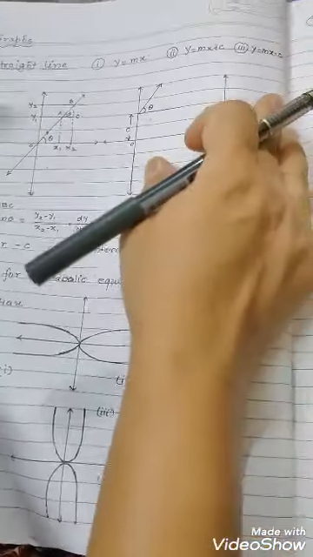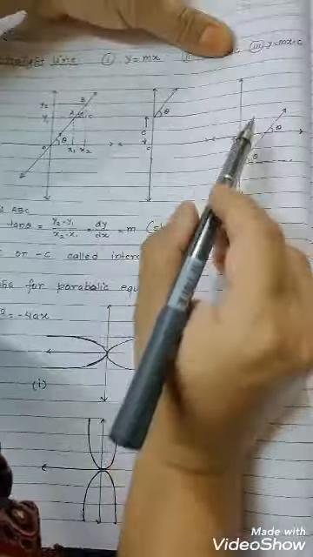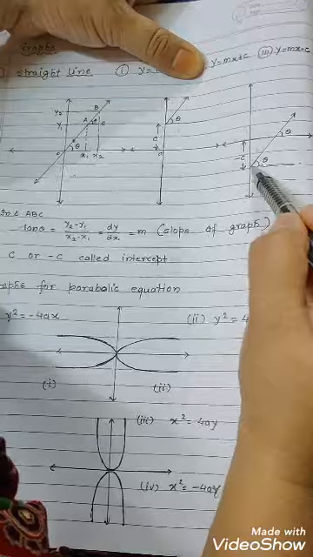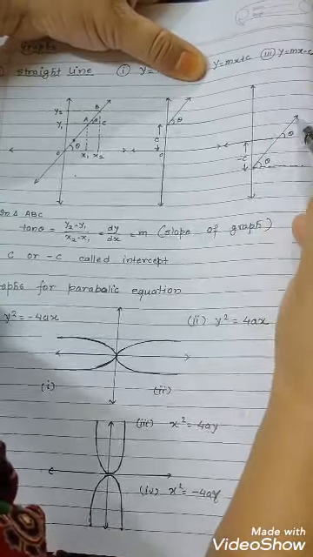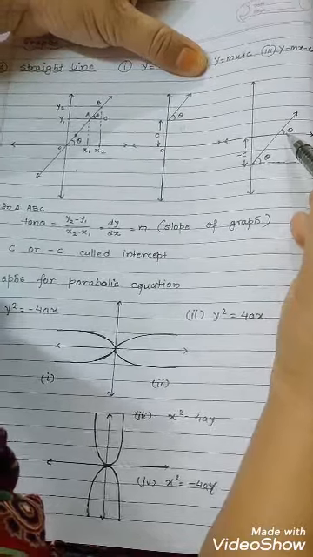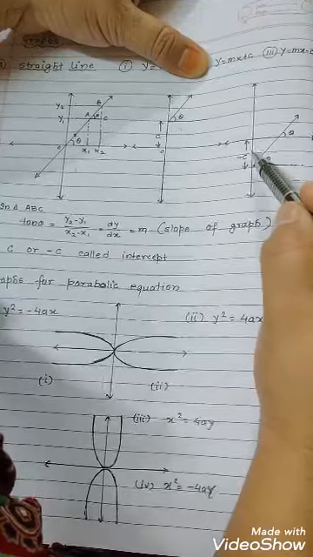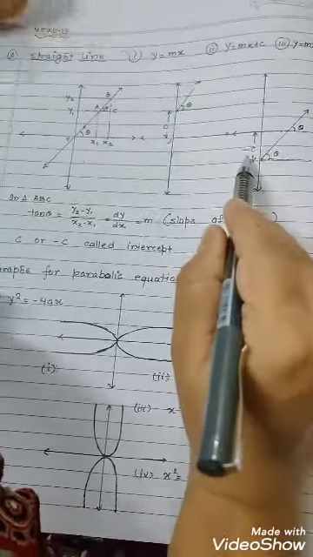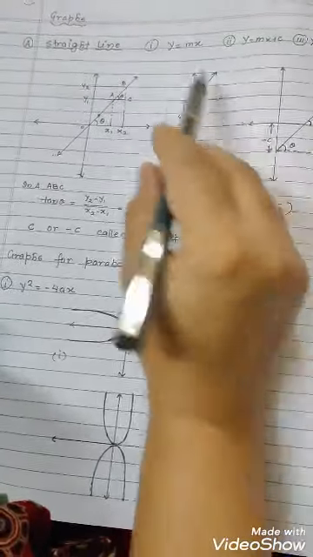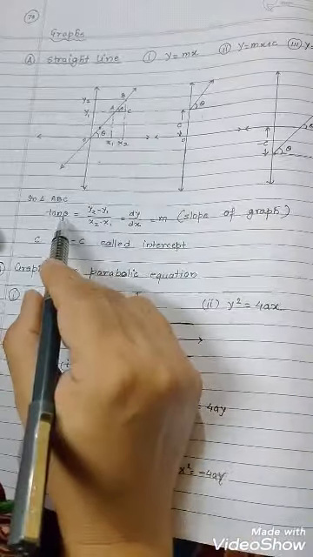Now this is another formula, that is y equal to mx minus c. In this you will find this is a linear equation, so you will obtain a straight line which is inclined at angle theta with the x-axis, and the intercept in the negative y direction or negative y-axis, that is minus c. This m is the slope of the graph, which is represented by tan theta.